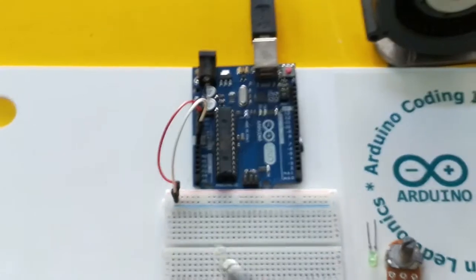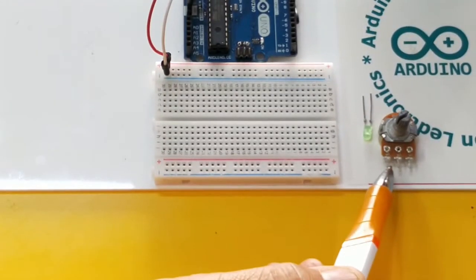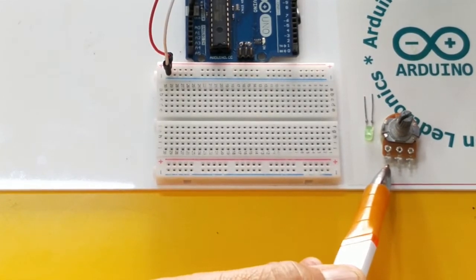This part is the 5 volt positive. This is the signal part, and then this is the negative ground part.